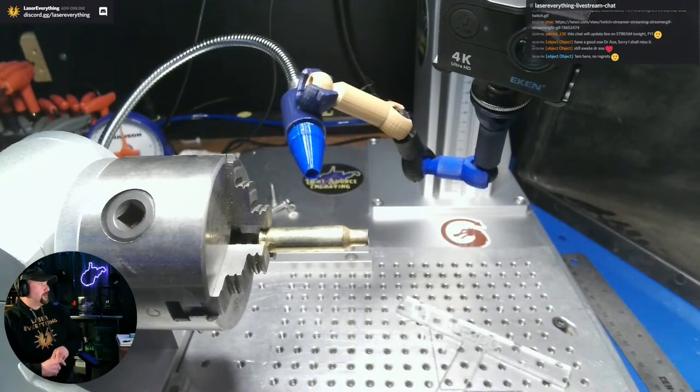All right, so we have our measurements. Over in LightBurn, we want to create a little frame so we make sure we fit our artwork within the measurements of the shell casing. So the casing was 11.9 millimeters in diameter, so it has a 37.385 millimeter circumference.